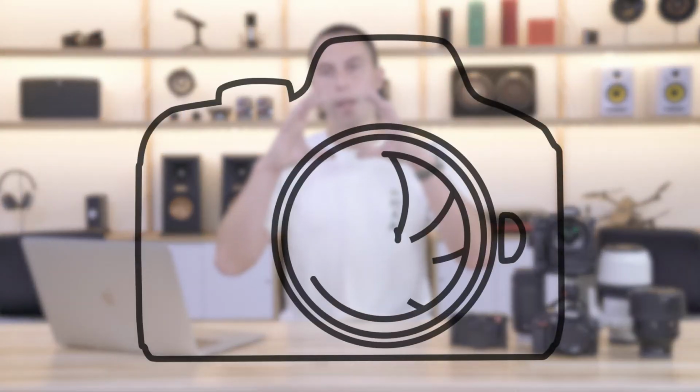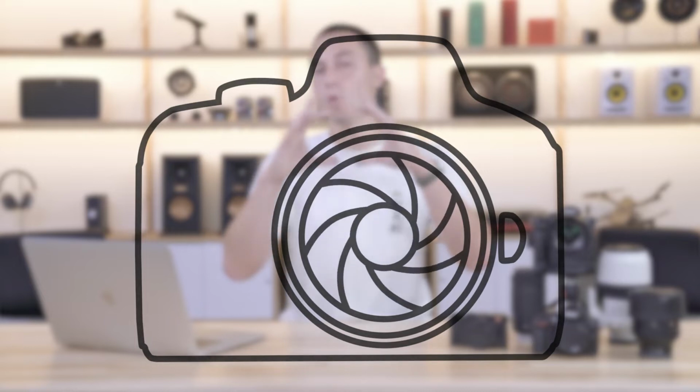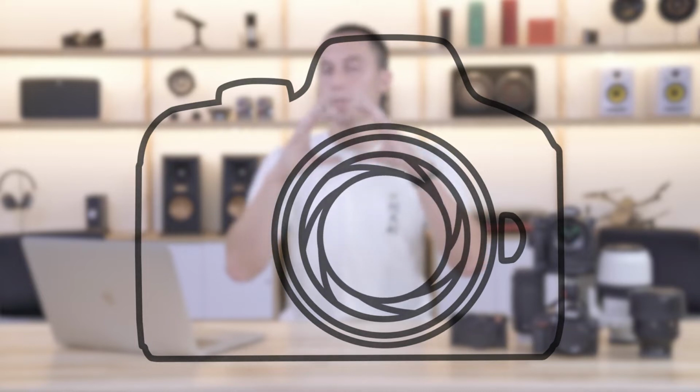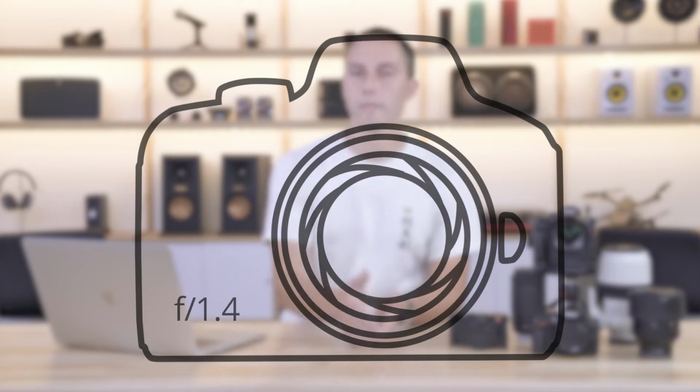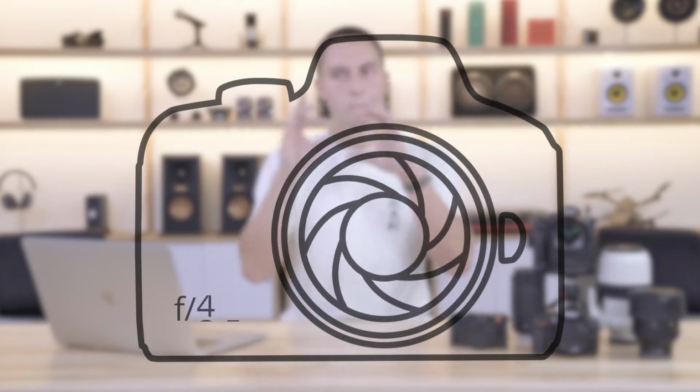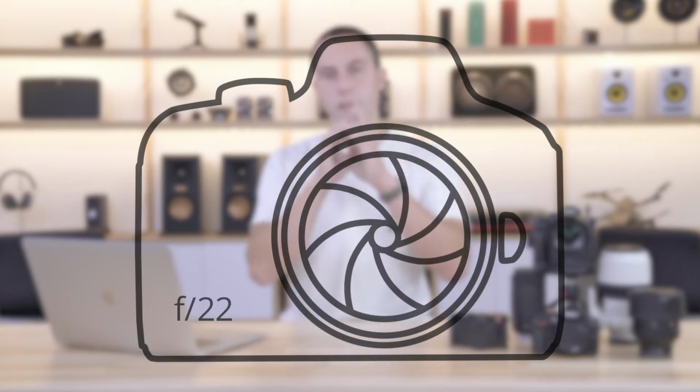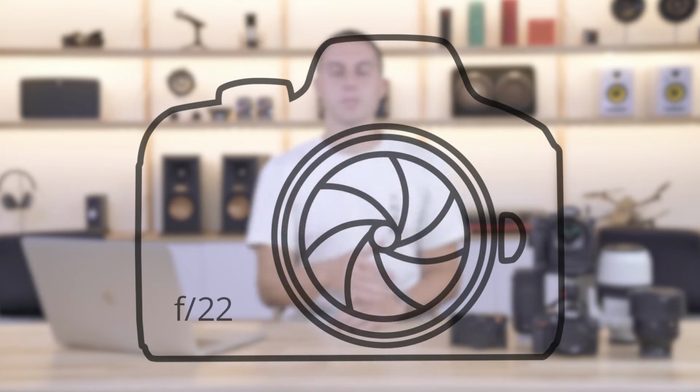So let's start with aperture. Aperture is basically how much light gets through a lens. A lens is able to open and close, so a larger aperture or smaller aperture, to let in more light or limit the amount of light coming through. A large aperture lets a lot of light through. It creates a brighter image. Large apertures are represented by lower f numbers, like f1.4 or f2. Smaller apertures limit the amount of light that gets through. They create a darker image, and they're going to be represented by higher f numbers, like f16 or f22.